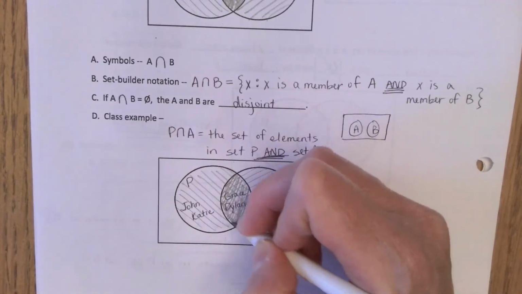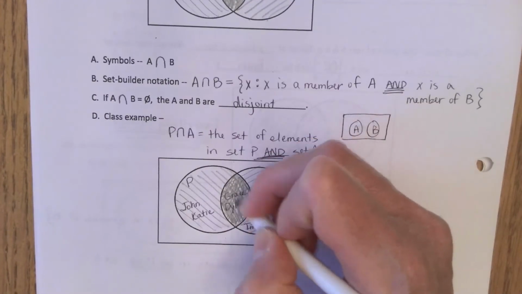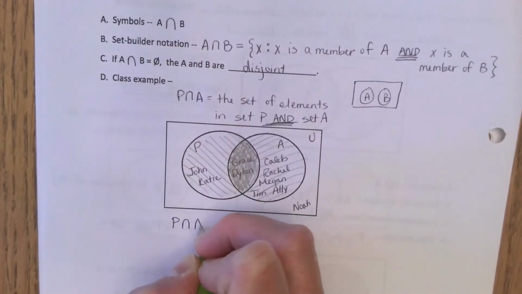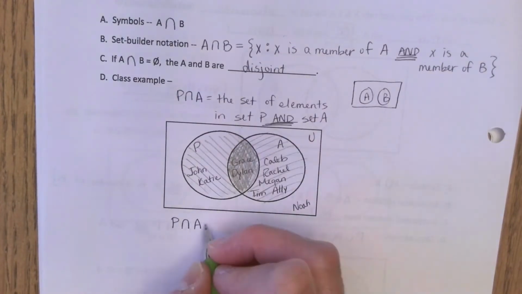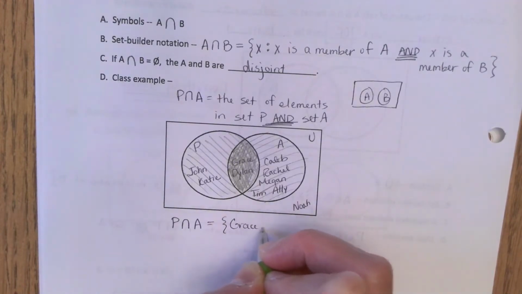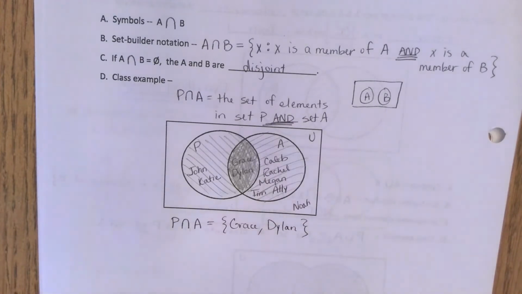So in terms of a picture, what would my picture look like for P intersect A? This is what it looks like. If I'm going to list those elements that are in that intersect set, P intersect A, then what I will list in there is Grace and Dylan. And those are the two students that are in P intersect A.